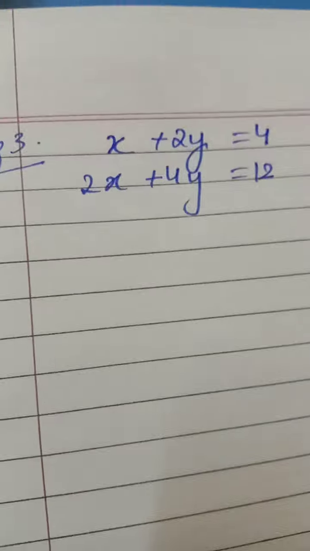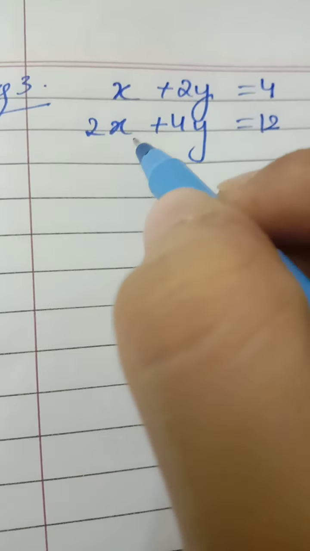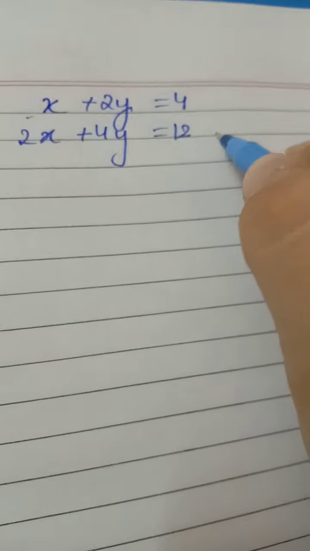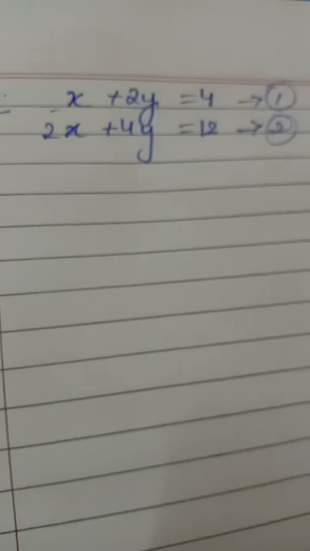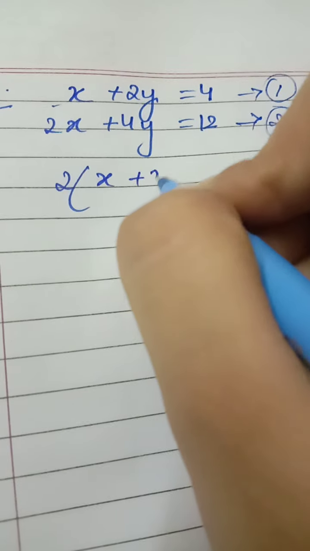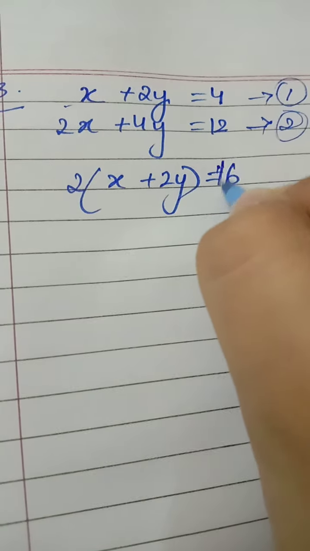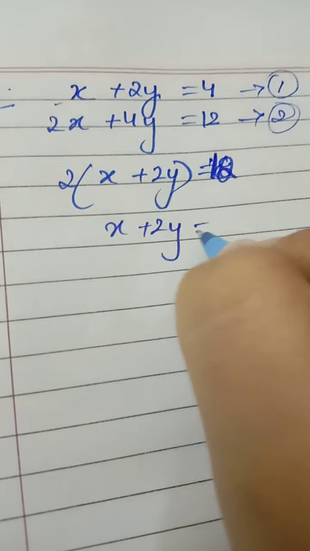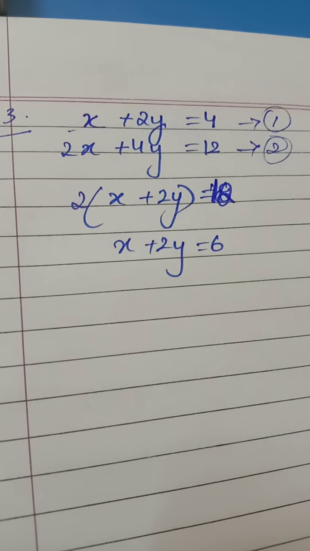Okay, here our solutions become, wait, we can simplify this second equation. We have this one, so we can solve this equation. x plus 2y is equal to 12 divided by 2, x plus 2y is equal to 6. Okay, this becomes our second equation.